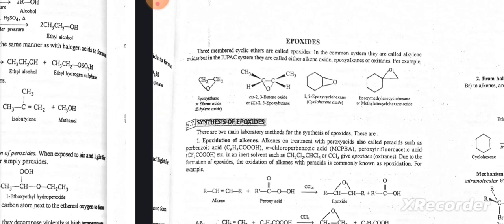Epoxides. The three-membered cyclic ethers are called epoxides. In the common system, they are called alkylene oxides, but in the IUPAC system, they are called either alkane oxides, epoxy alkanes, or oxiranes. The examples are given below.